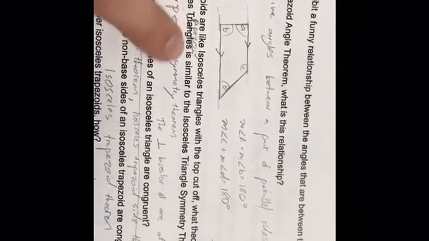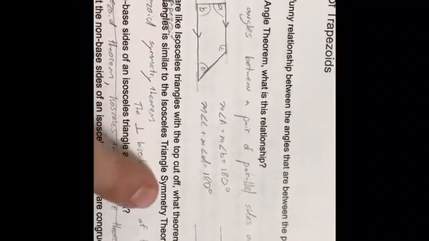Okay, isosceles trapezoids are like isosceles triangles with the top cut off. What theorem did we learn from our lesson on isosceles trapezoids, similar to the isosceles triangle symmetry theorem? Well, we learned the isosceles trapezoid symmetry theorem, which says that the perpendicular bisector of one of the bases is the symmetry line.